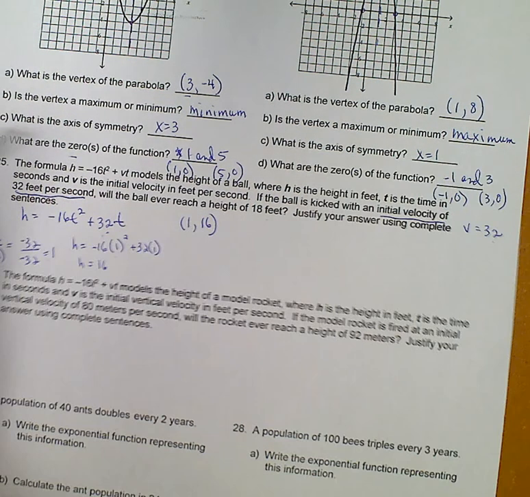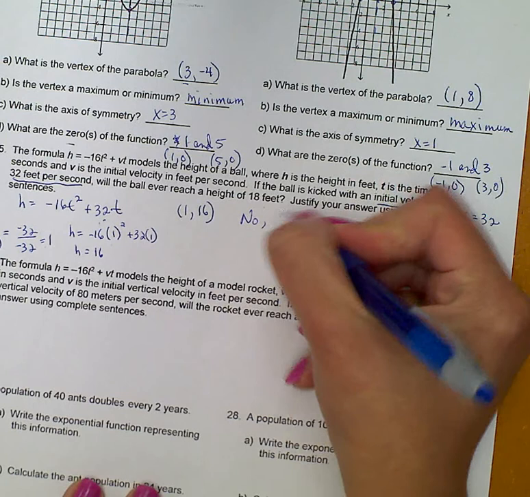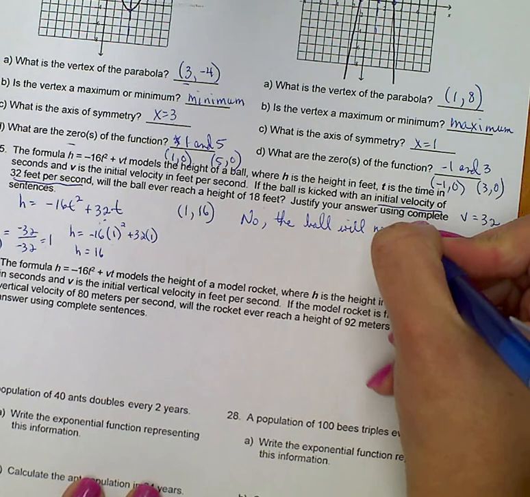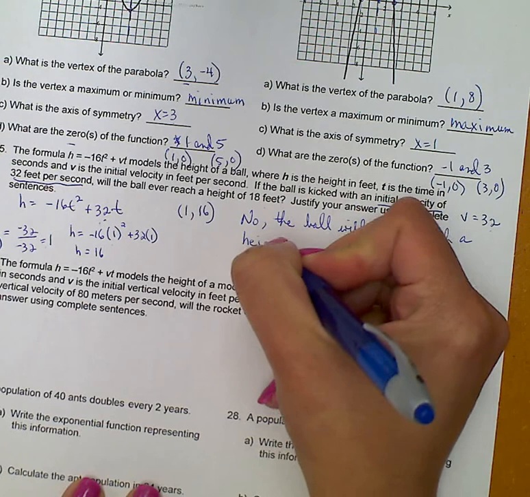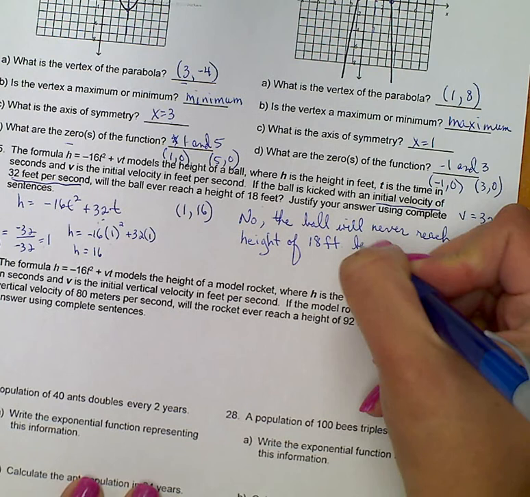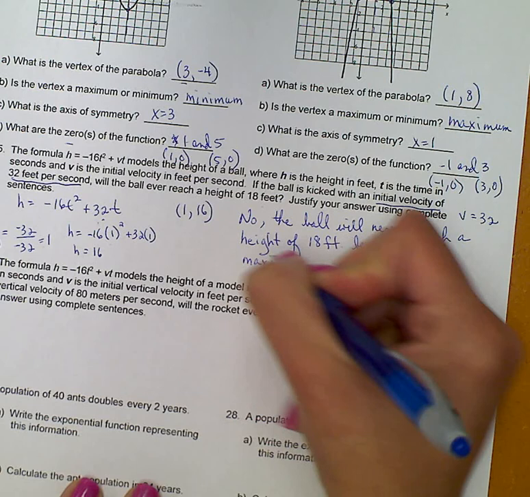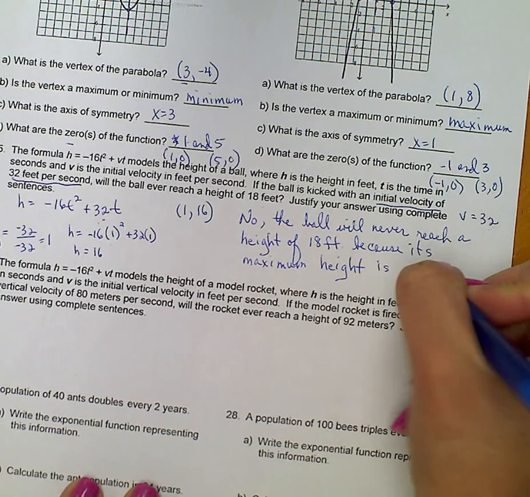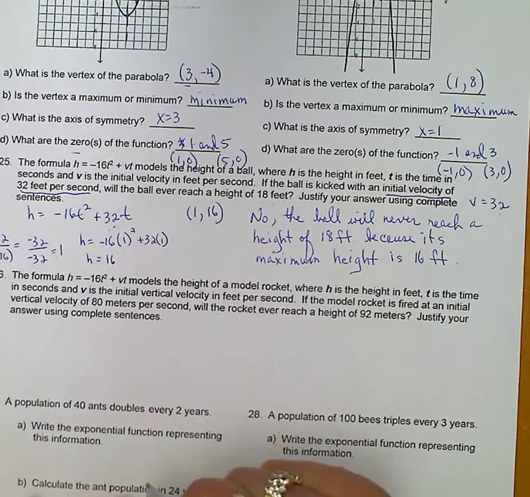Okay, so our answer, justify your answer using complete sentences, would be: no, the ball will never reach a height of 18 feet because its maximum height is 16 feet. And I know that because of the y-coordinate of the vertex. Okay, 26.